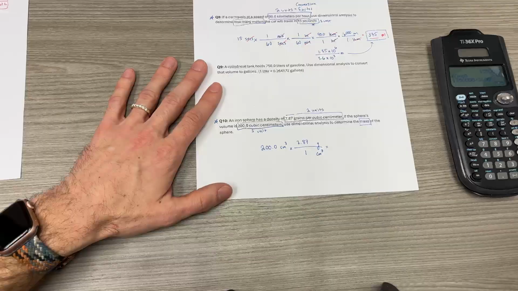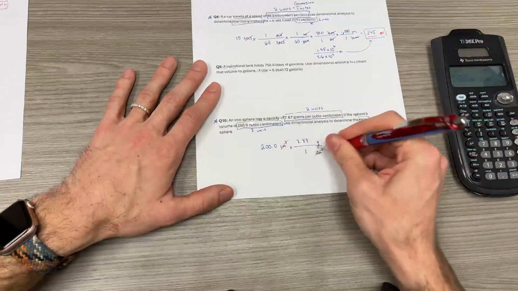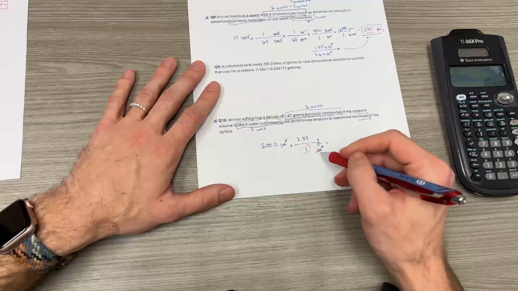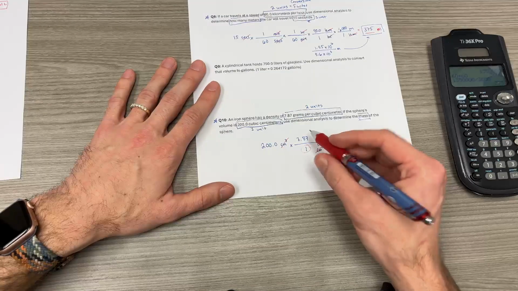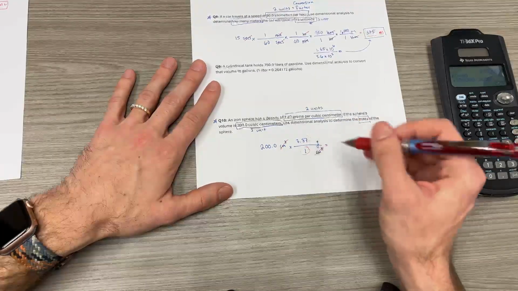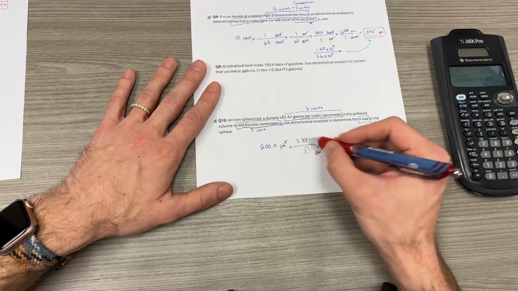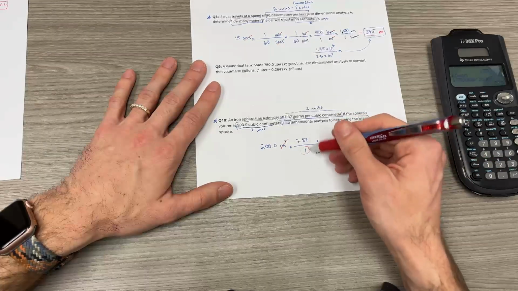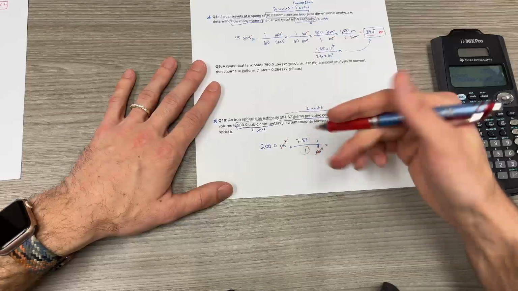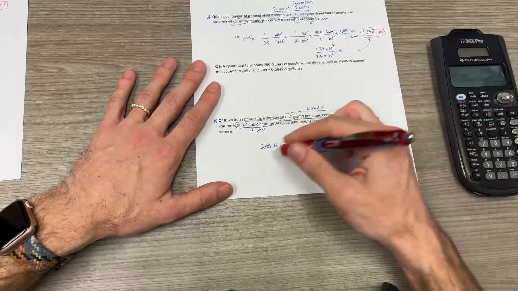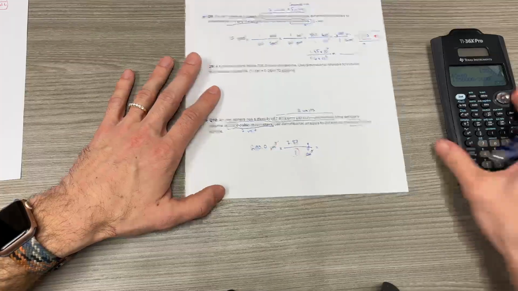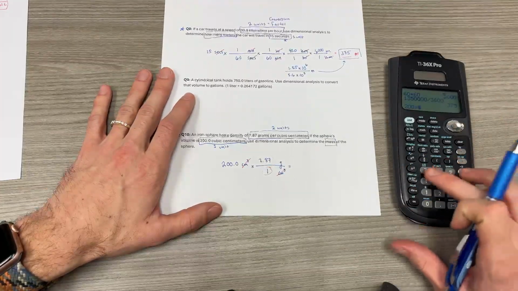Now if we're checking, we know that we have much more than 1 cubic centimeter. We have 200 times that. So I should have much more than 7.87 grams. I should have 200 times that. If you've accidentally switched your conversion factor and you've placed it wrong, this little calculation check will help you catch that.